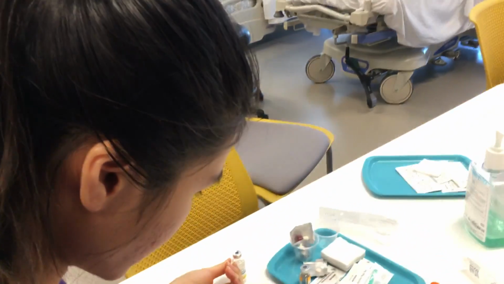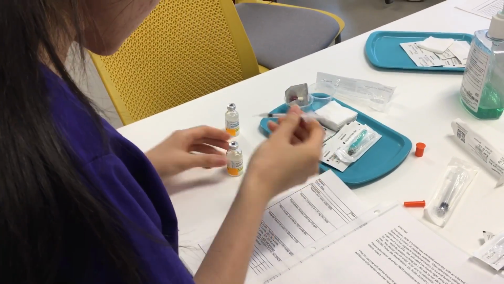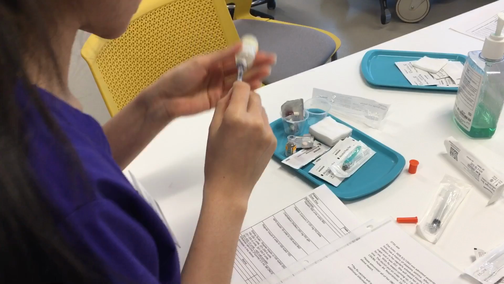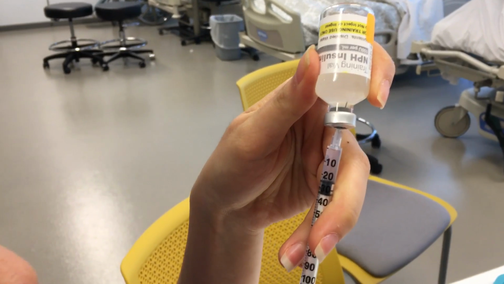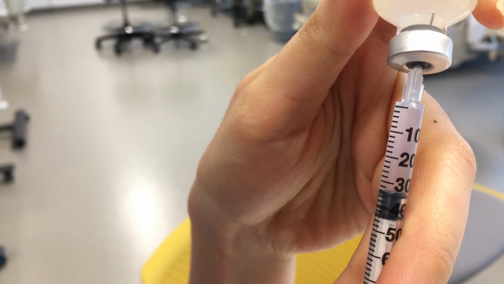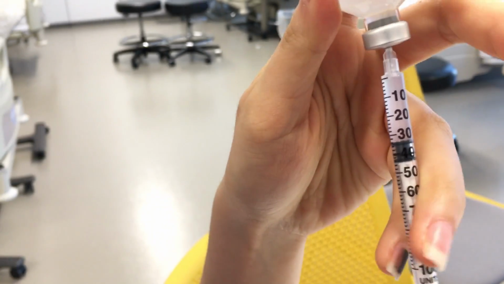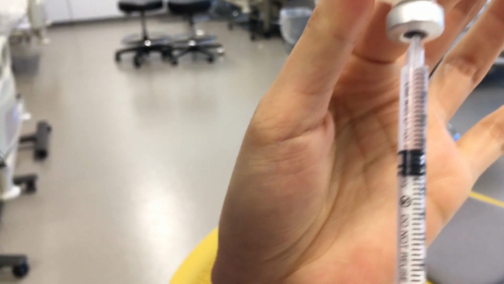And now I go ahead and draw 18 of NPH insulin. So 16 plus 18 is 34. So the total will be 34 units. And make sure there's no bubble. And I also want to check with my secondary nurse to make sure that I draw 34 units of insulin for my patient.